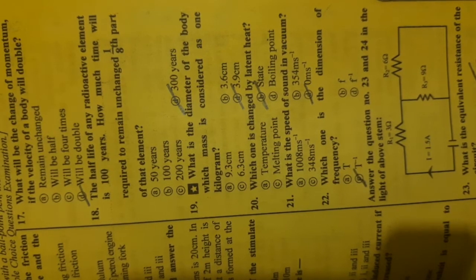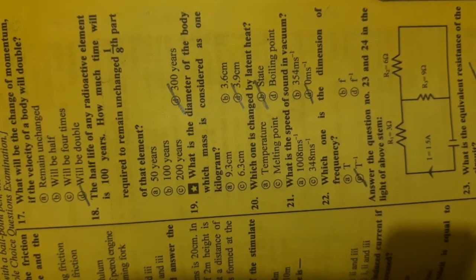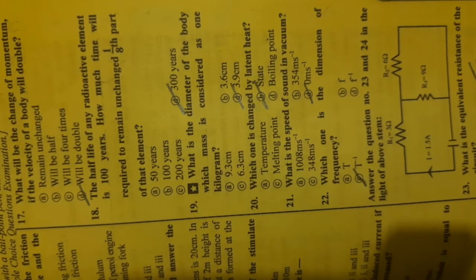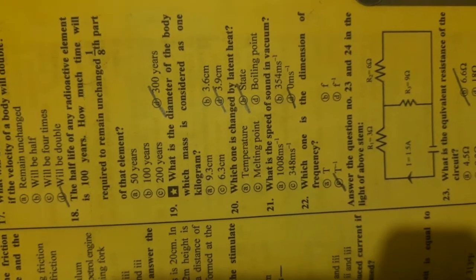Which one is the dimension of frequency? Here we know that the unit of frequency is per second, or frequency is 1 by t. So dimension will be T inverse 1, capital T to the power minus 1.